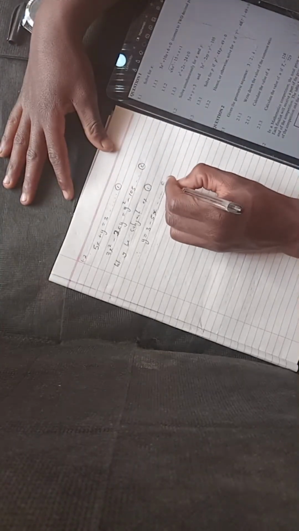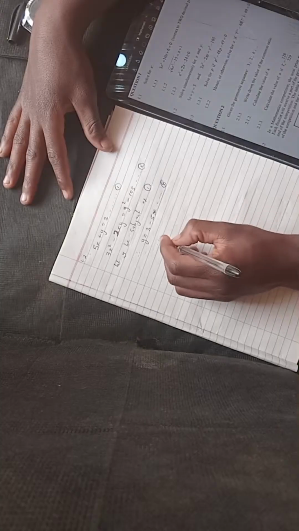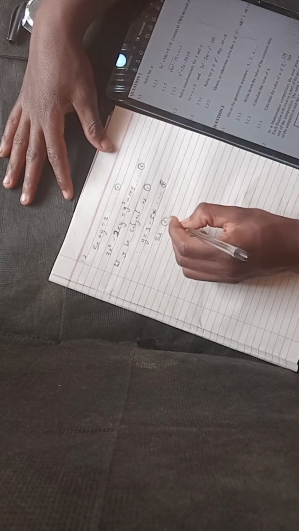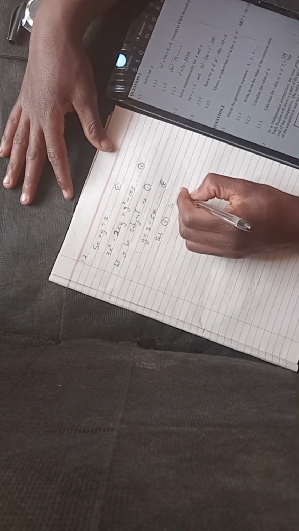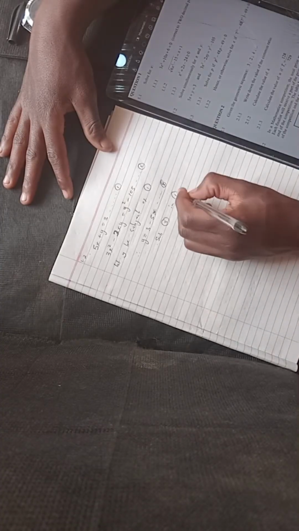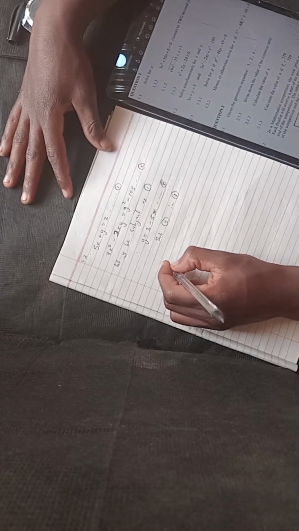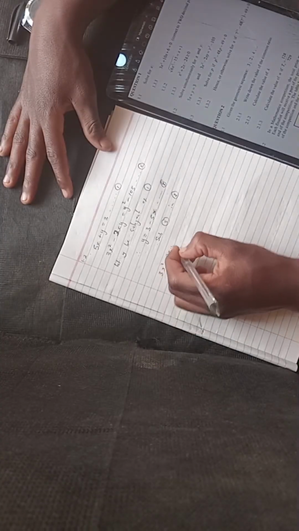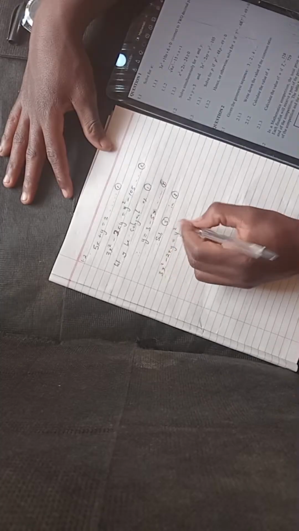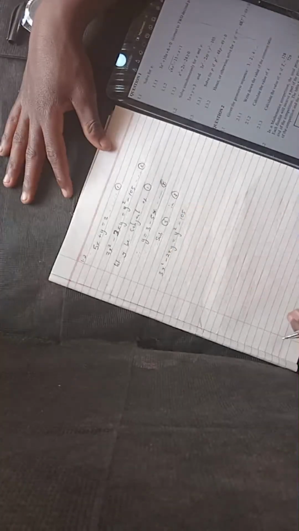This one is equation number 3. Then we sub equation 3 into equation 2. Equation 2 is 3x squared minus 2xy is equals to y squared minus 105.